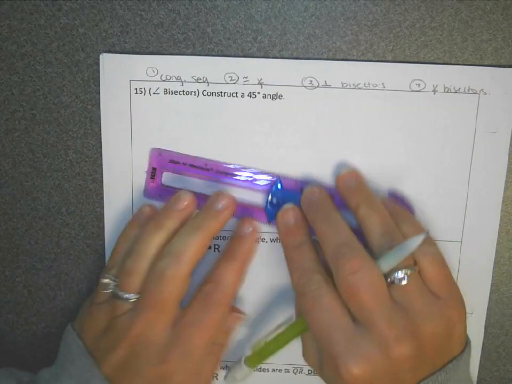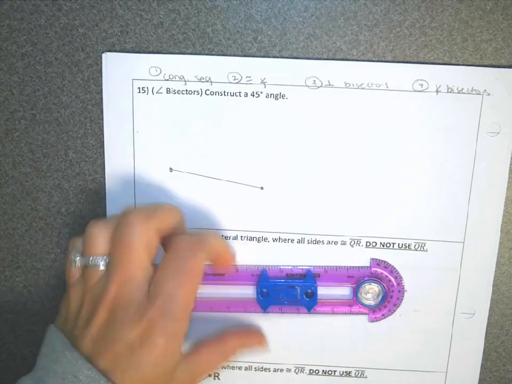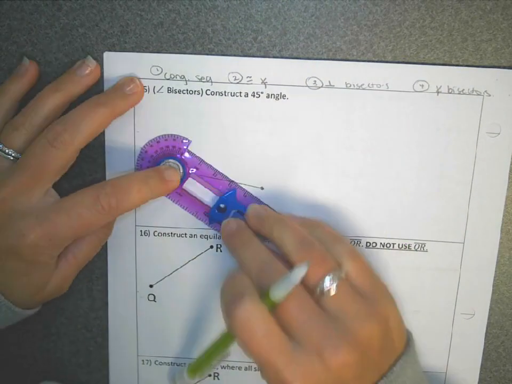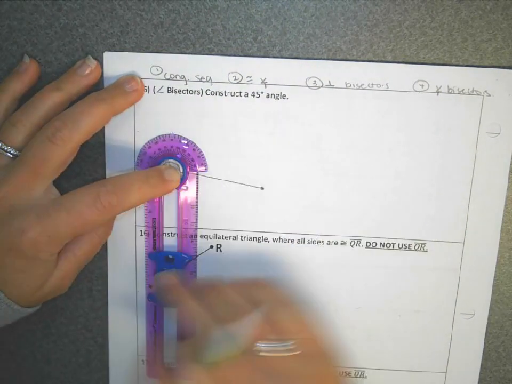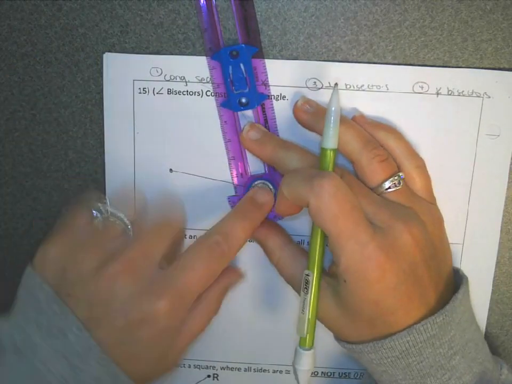So if I just start with a segment, doesn't matter the size of your segment. Okay? And what I'm going to do is I'm going to do a perpendicular bisector here. And when I do that perpendicular bisector, what it's going to create is a line that's perpendicular to it.